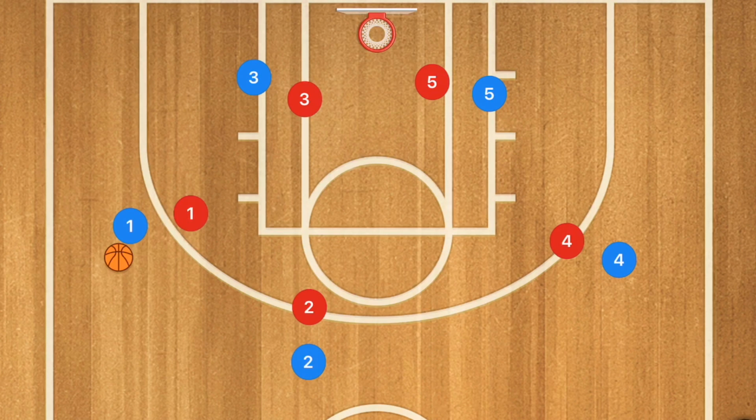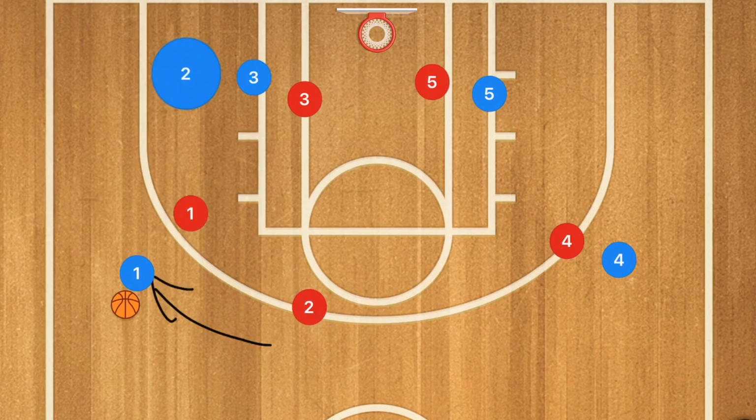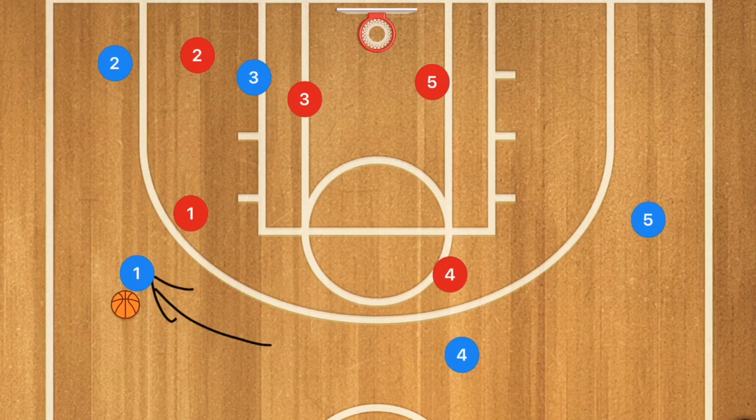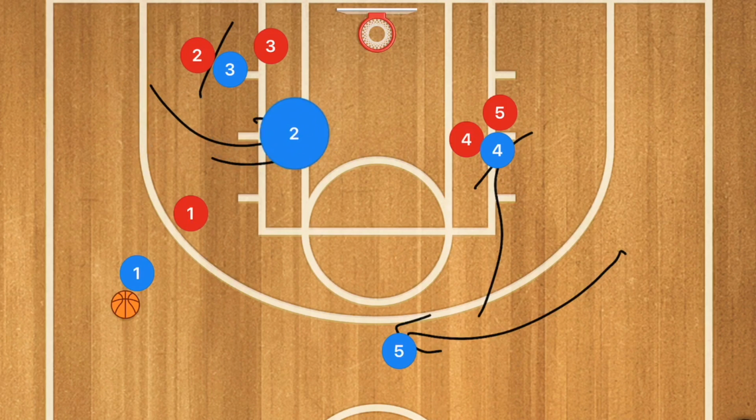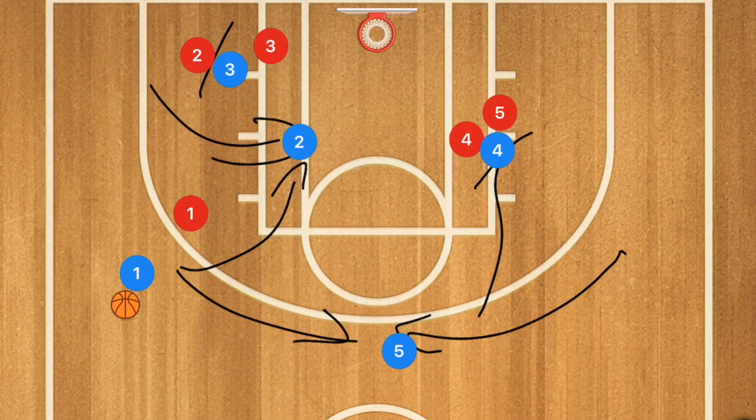However, if that is not open, when that pass goes through, player 2 is going to then go down into that corner, and player 4 and 5 are going to be then popping out, in which case we now have our triangle set up once again, this time with mostly all guards. And the usefulness of this is because now we can set a pin down screen here where player 5 could be popping, and at the same time we could be having a screen set for player 2 who is then cutting towards the basket, in which case player 1 could have two different options to pass to, one being player 2 and one being player 5.